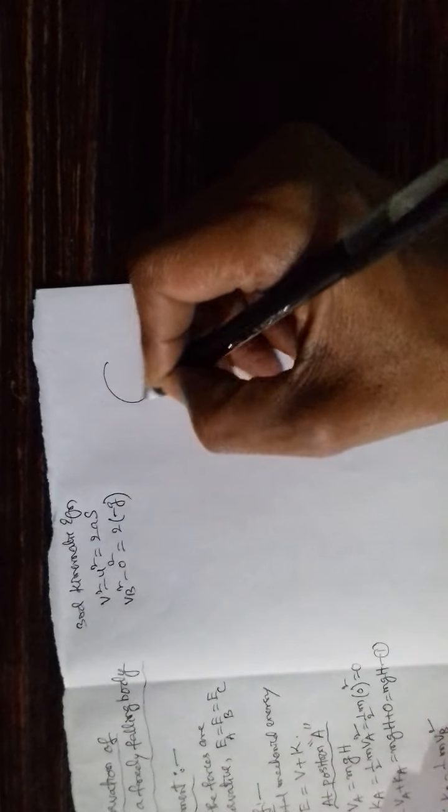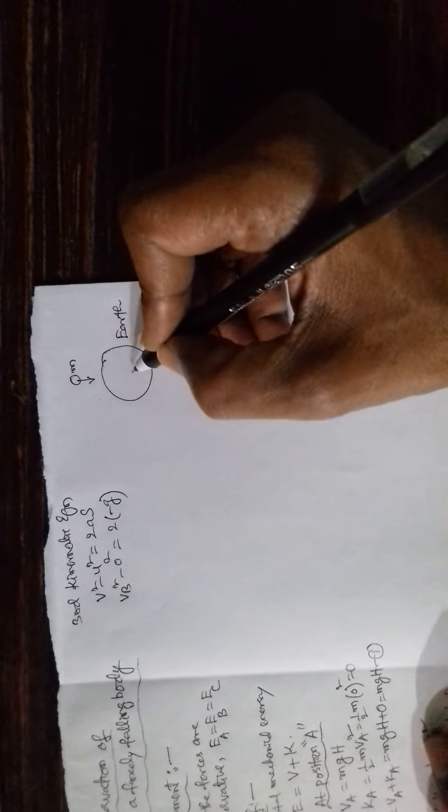Because g is downward. Whether the object is moving upward or downward, the gravitational force on it is always downward.